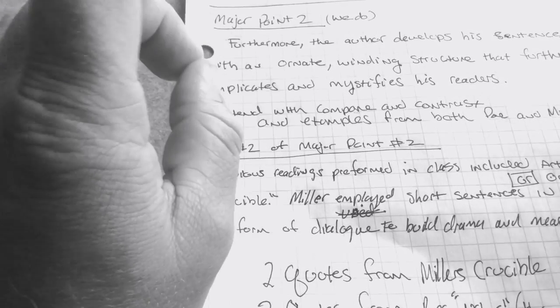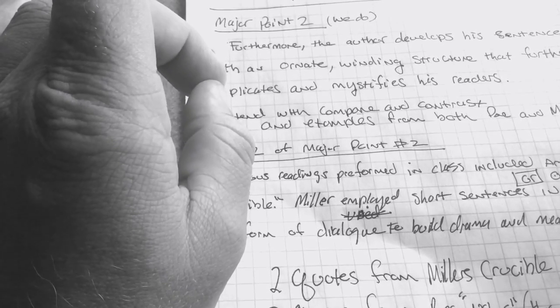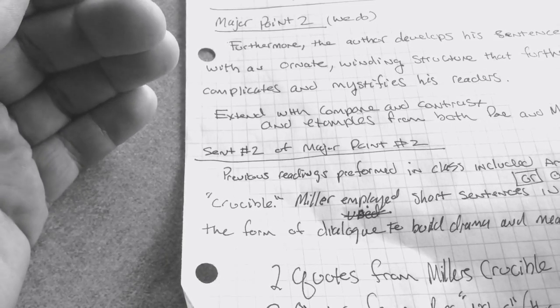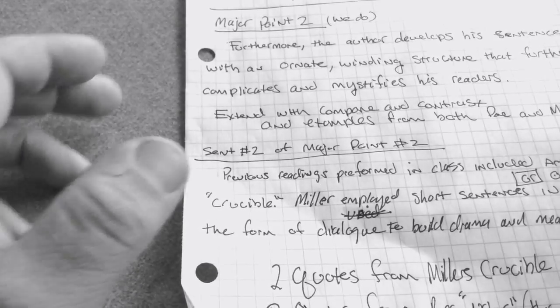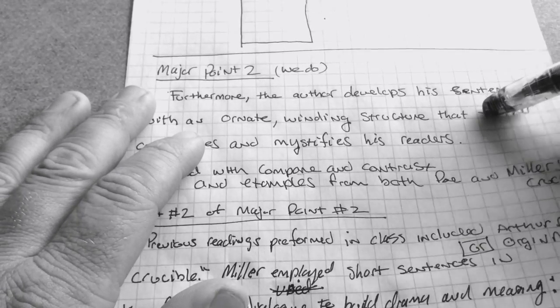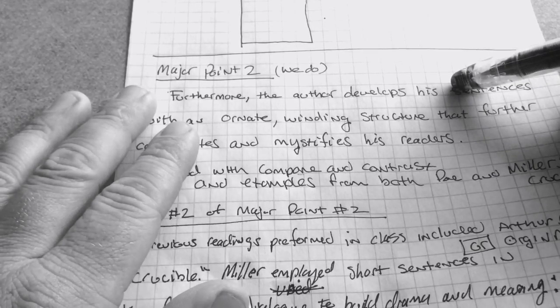Whatever we're doing, we need to be very focused and we need to behave correctly as if I'm in the room, because I'm taking the time to create these so that hopefully we don't lose any valuable time and we can continue learning. Major point 2. We're still at we do because I'm developing this topic sentence, this major point 2, for you.